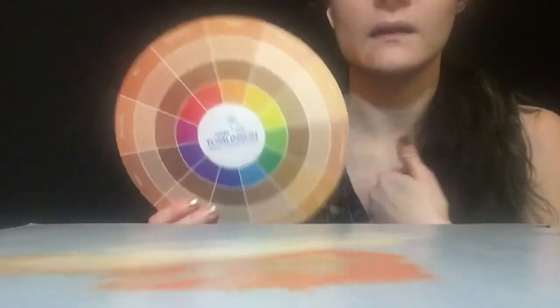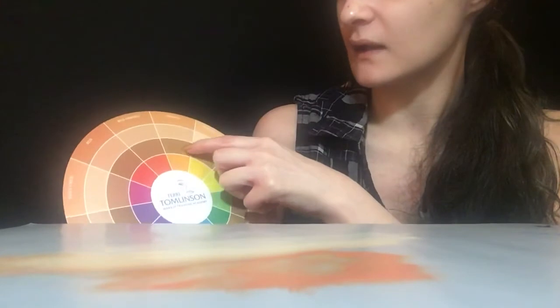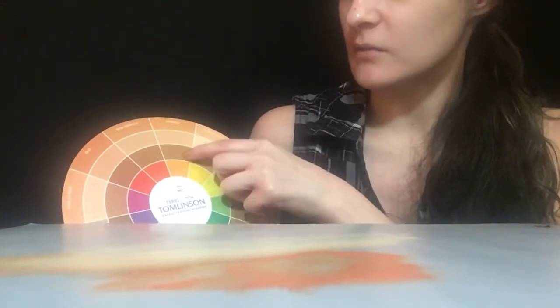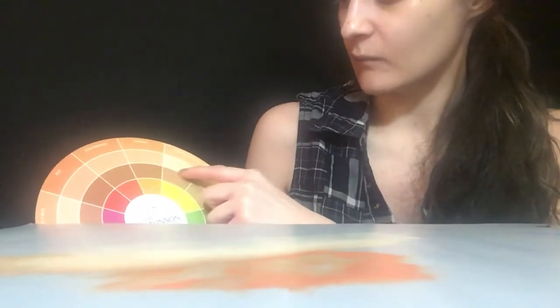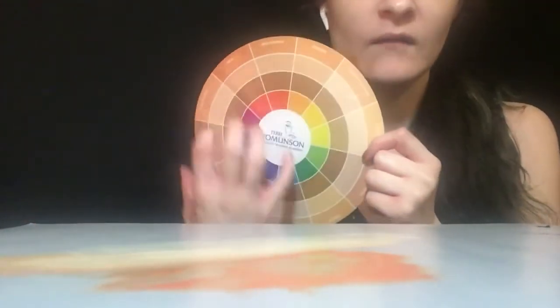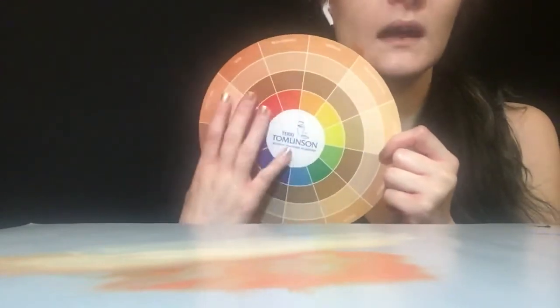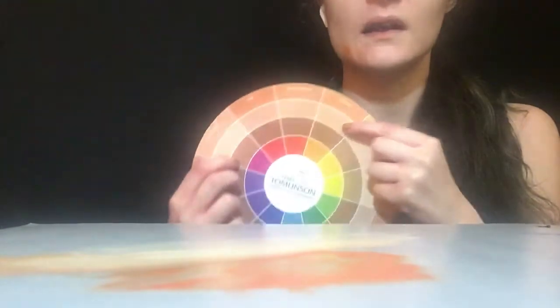So that's another time that this wheel from Terry Tomlinson is really great, just because I can go into orange and find what's probably going to be better for me, or I'm like, oh, maybe I need more of a red orange or orange yellow. But you can see, if you can't look at orange and understand how to find a skin tone in it, something like this is really going to help you do that. So I'm lighter, so I'm going to need something a little bit lighter and more skin tone in order for it to be a good orange for my skin.